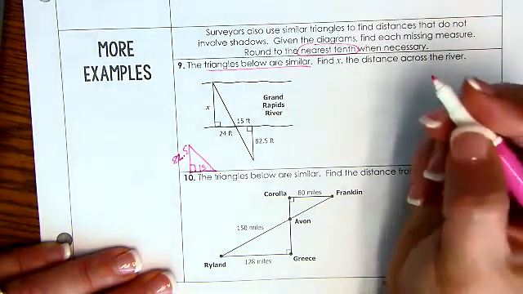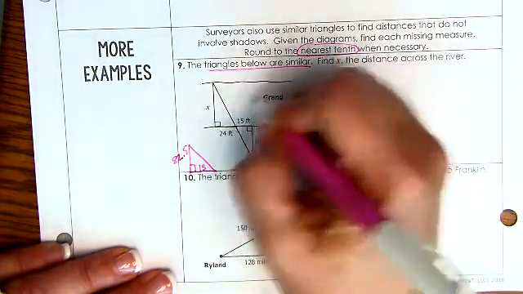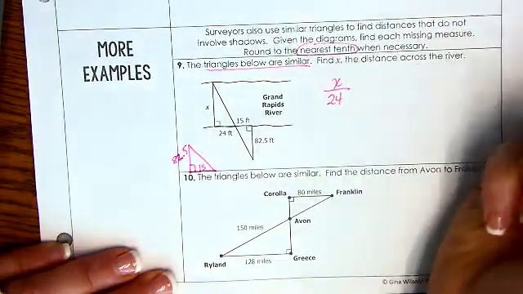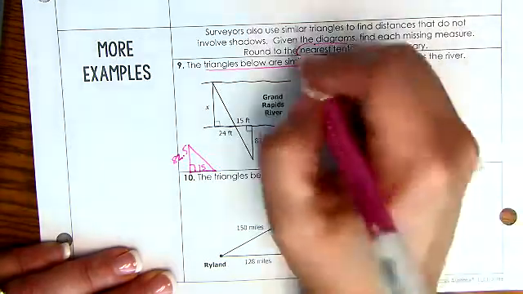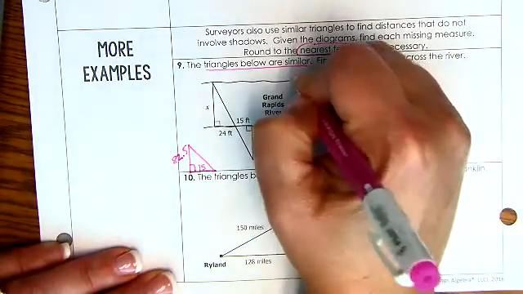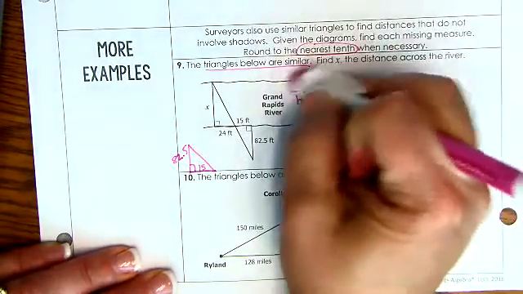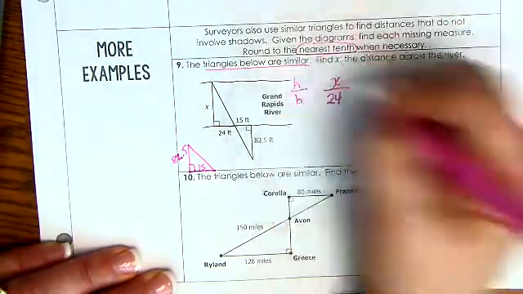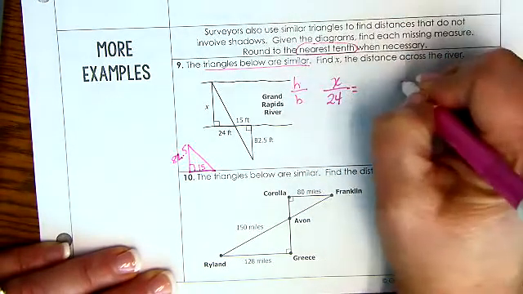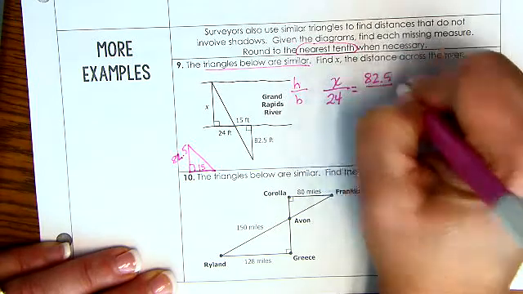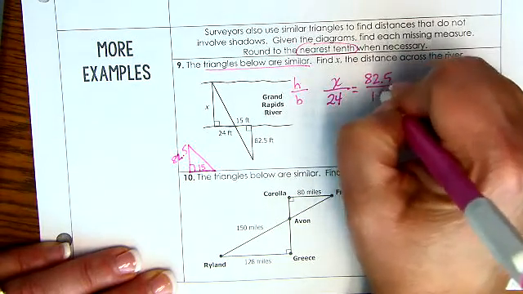I can do the x goes with the 24. In a sense, I'm comparing the height over the base. Height over base equals 82.5 over 15.